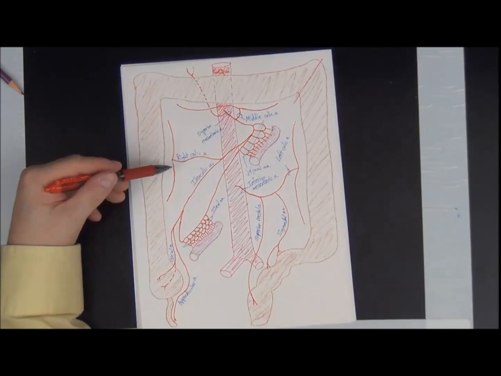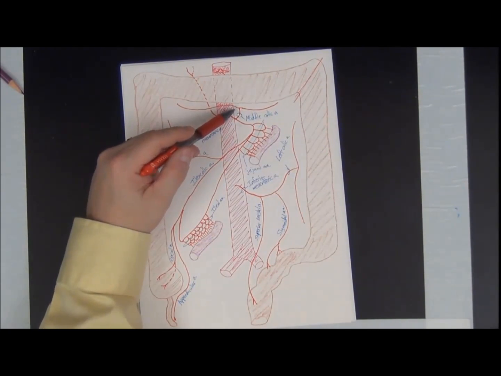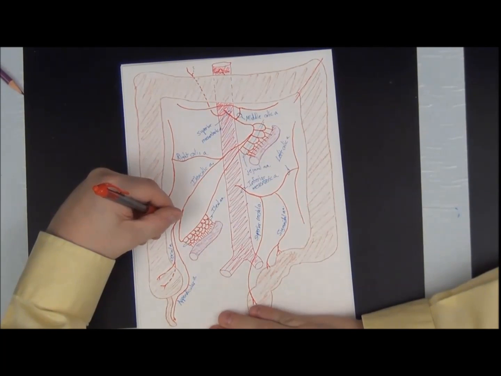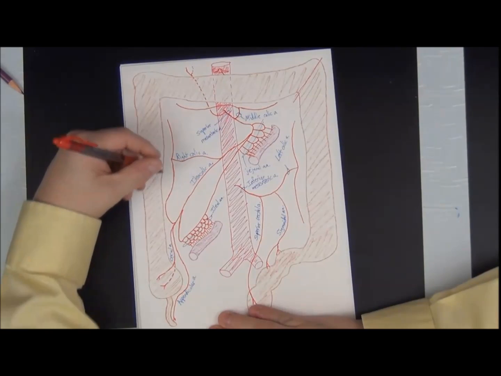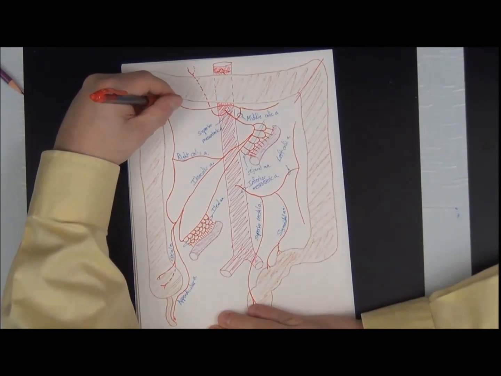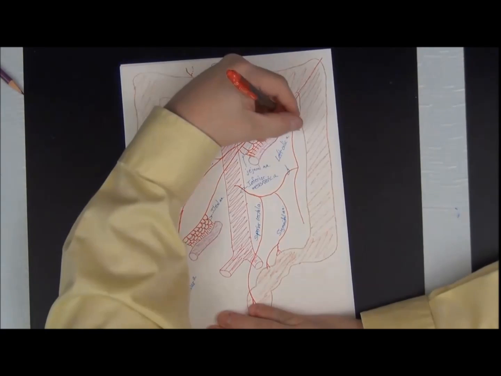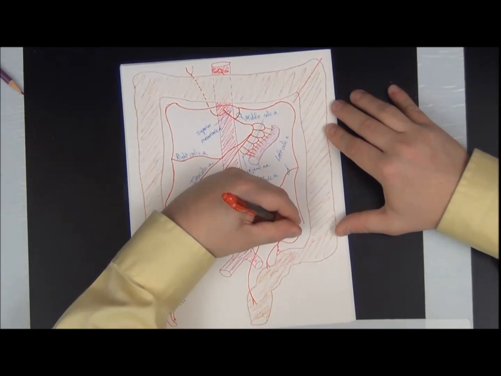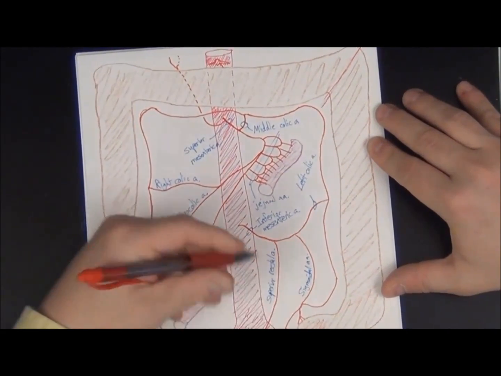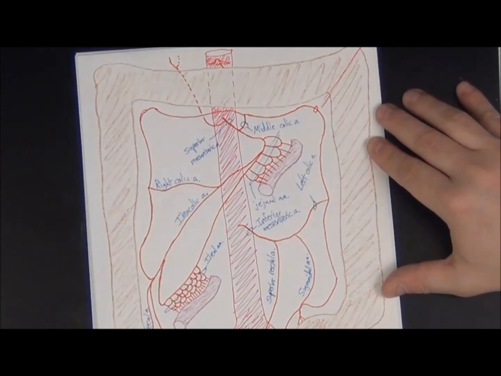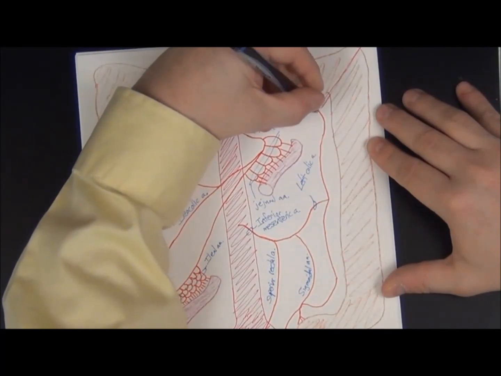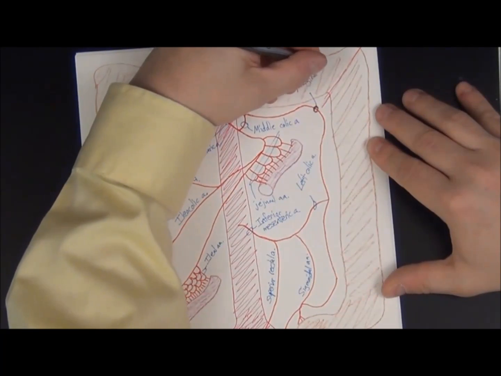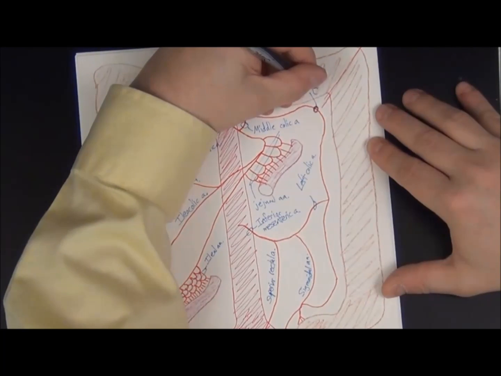And as you can see, we've got a right colic for the ascending, middle colic for the transverse, and a left colic artery for the descending colon. Not surprisingly, there's a significant amount of anastomosis between these vessels. And one piece in particular that's important is located right here. This is referred to as the marginal artery, also known as the marginal artery of Drummond.